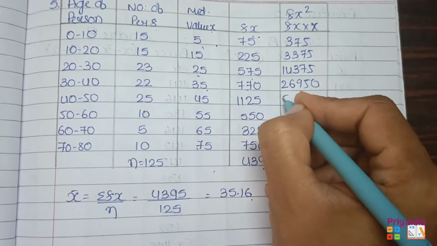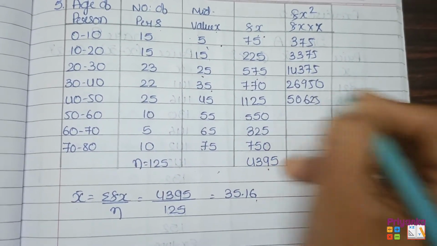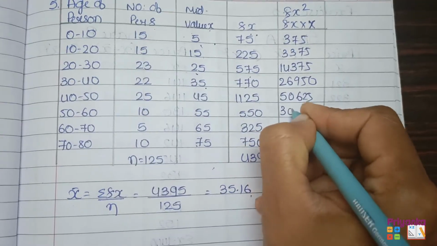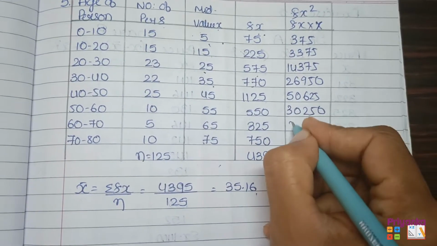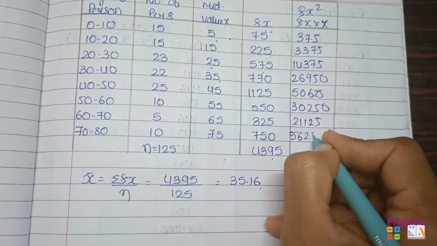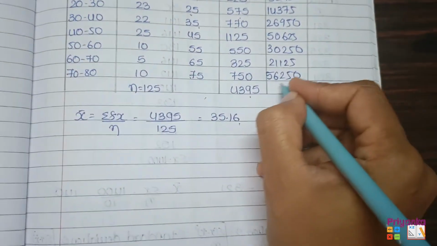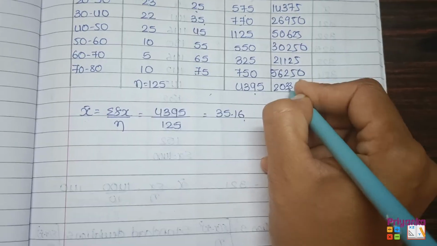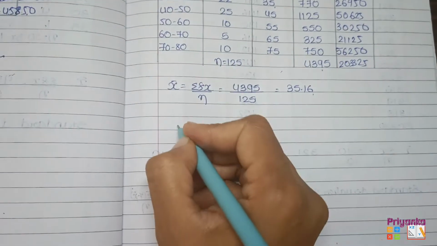Continue the same with the remaining calculations. And the total of this column you will get 203325.